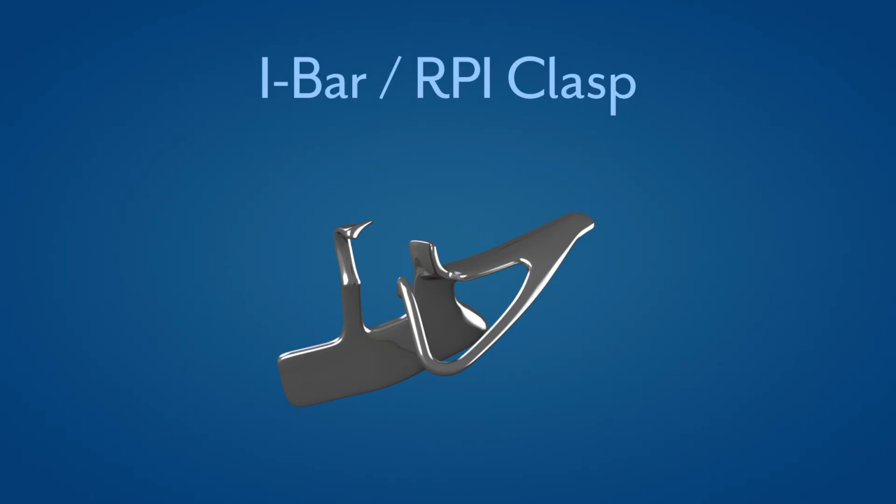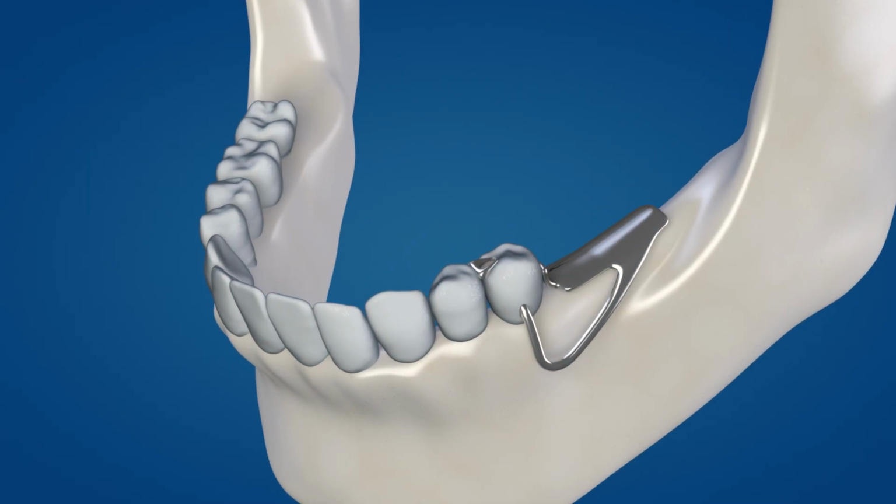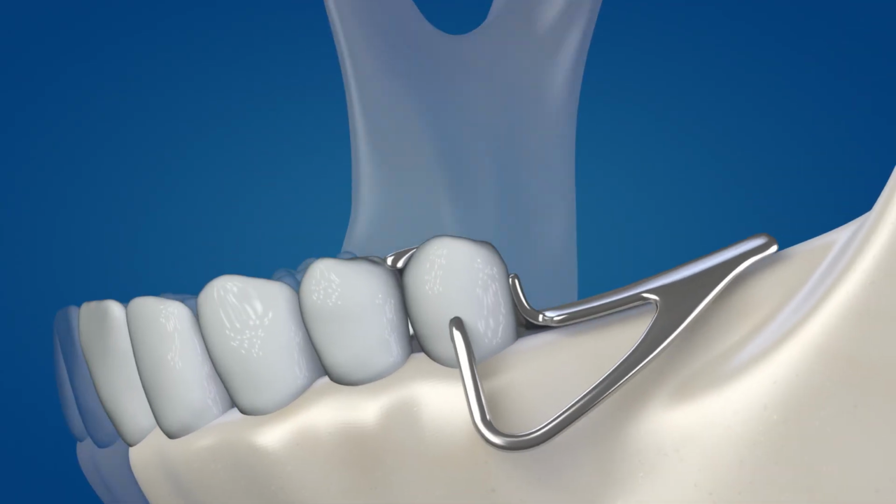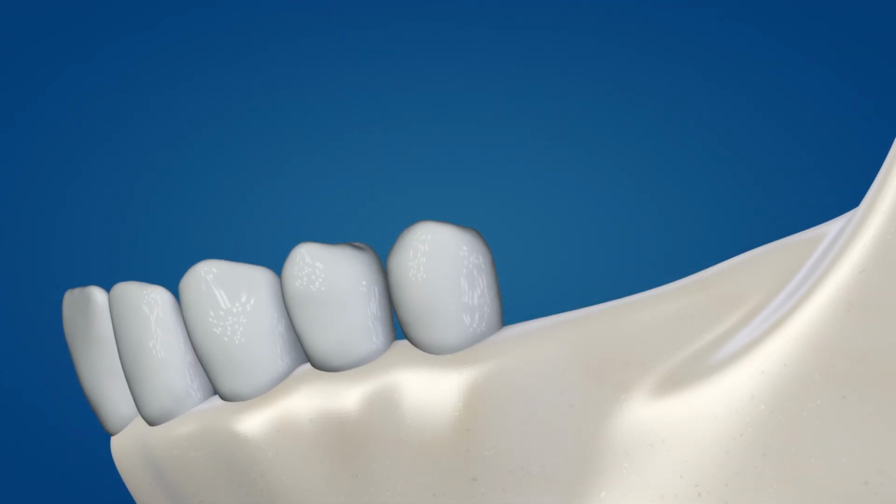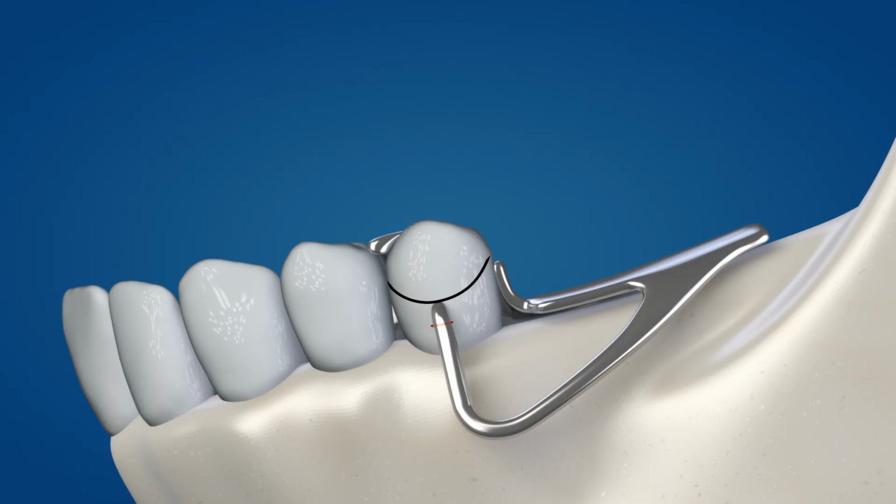Each of the assemblies is characterized by a mesial rest, a distal proximal plate, and an I-bar retentive arm. These assemblies may be preferred when the height of contour is relatively symmetrical and an undercut is present at the midfacial surface. A representative I-bar or RPI clasp assembly would look like this as viewed from a facial perspective.